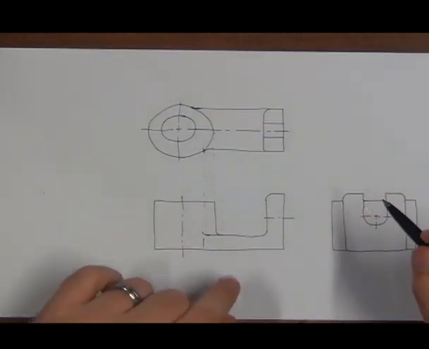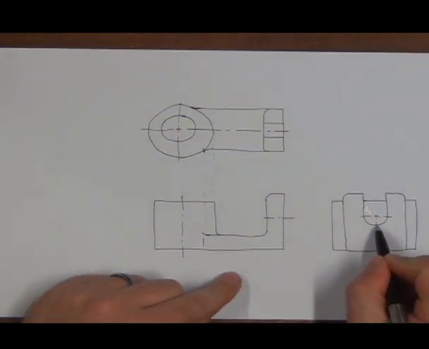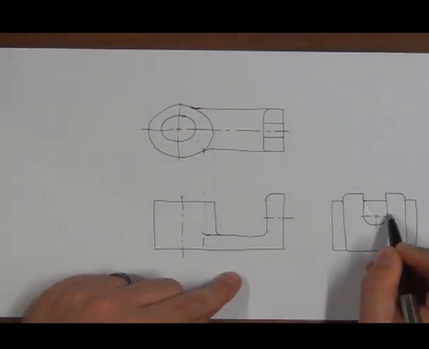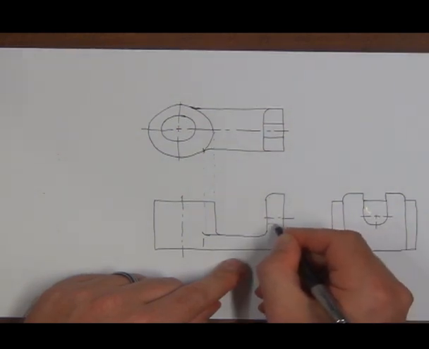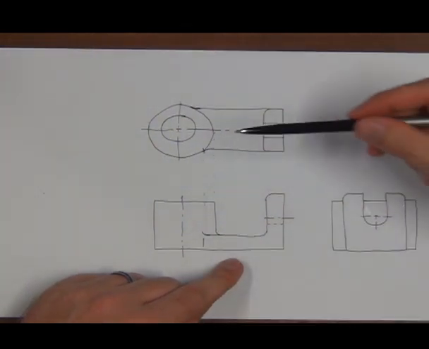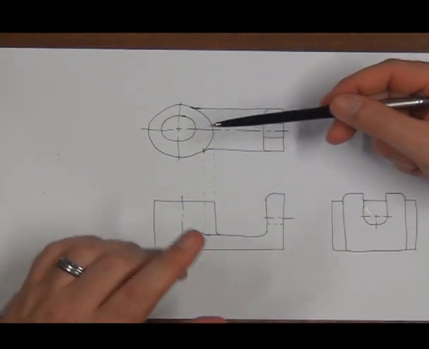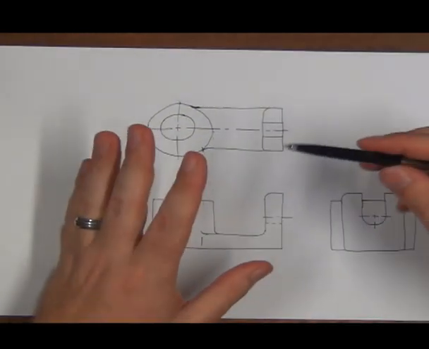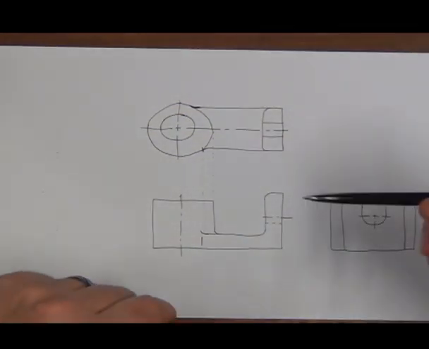Okay, next I need to add the hidden detail. Hidden detail of this cut out in this view would be over there. The hidden detail for the hole through the middle must only be shown in one other view. So I only show hidden detail of a feature in one other view.